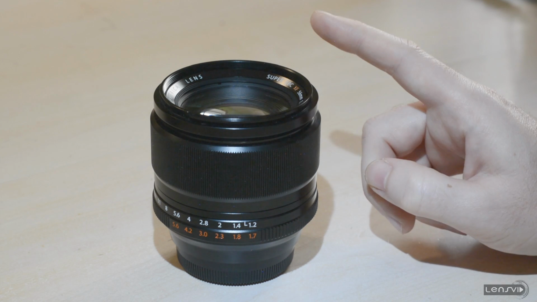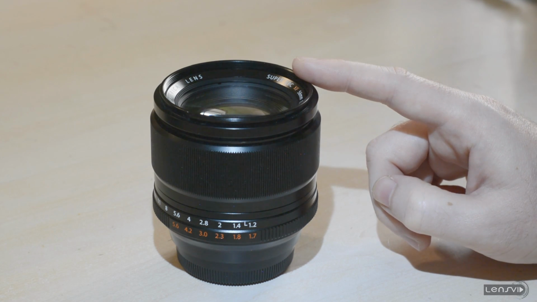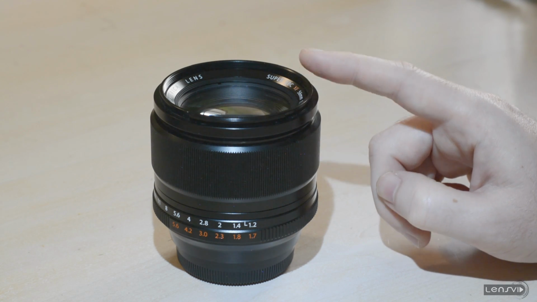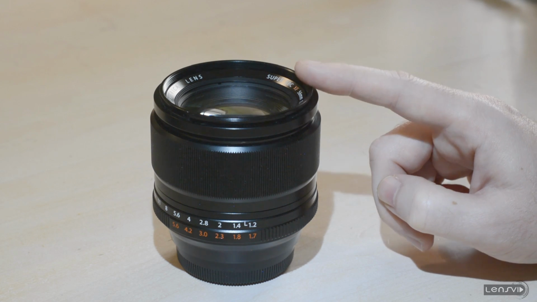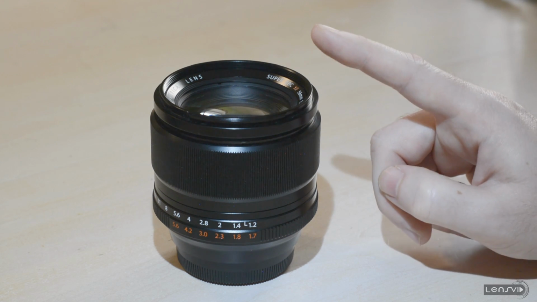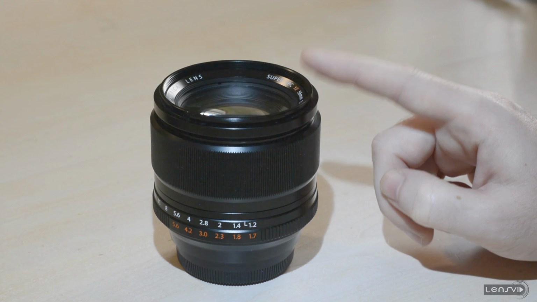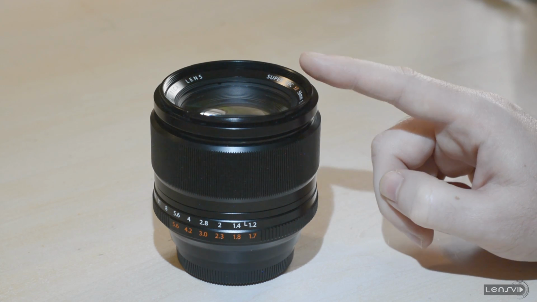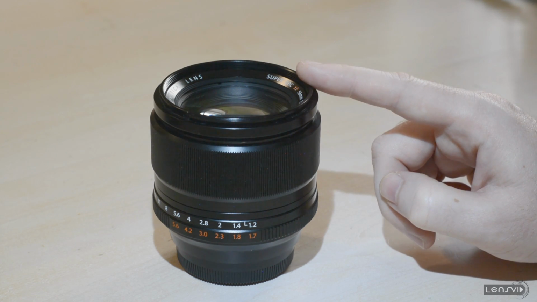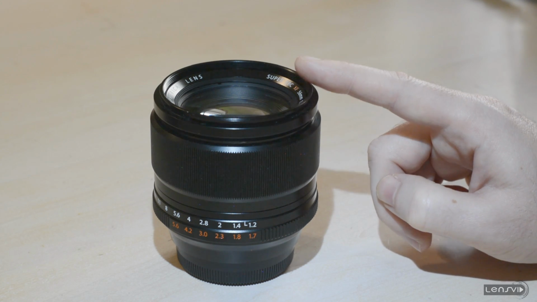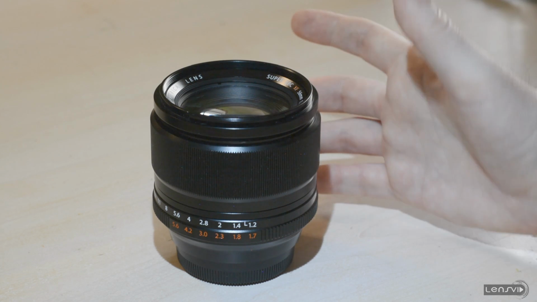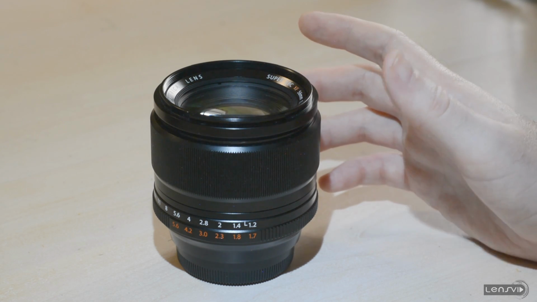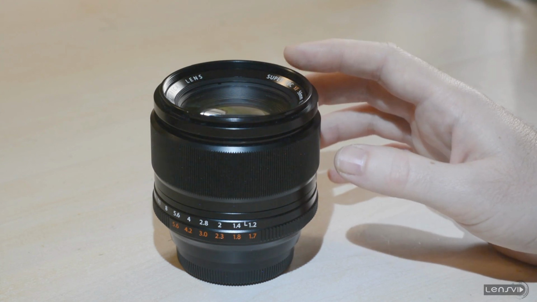Now, in regular light, this is usually not a problem, but in low light situations, this is a problem, and we will mention this later on in the video. But basically, what we have seen is that we shot a wedding with this, and we lost a lot of images because the autofocus was hunting and wasn't able to actually focus. The autofocus basically didn't work in some situations, or didn't work well. So this is something that you have to keep in mind.